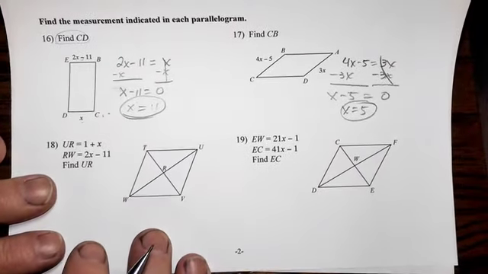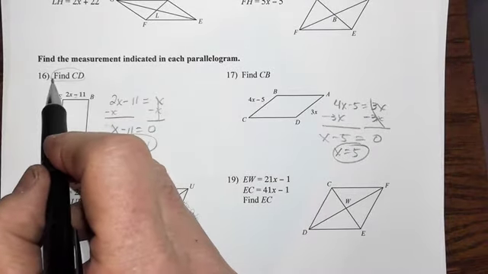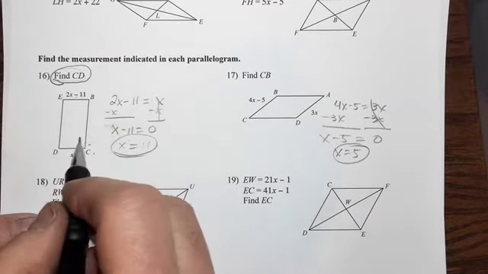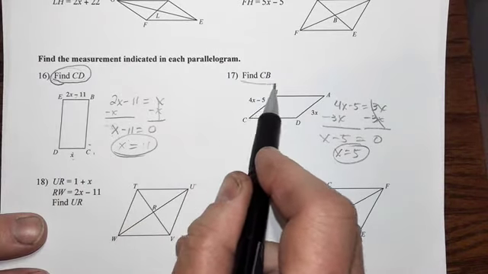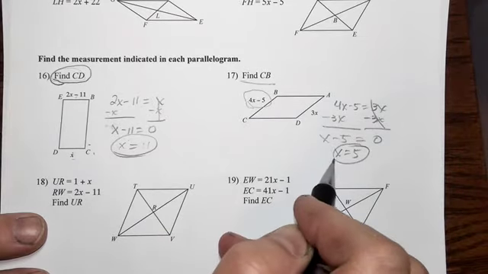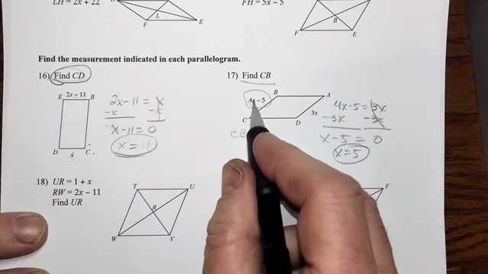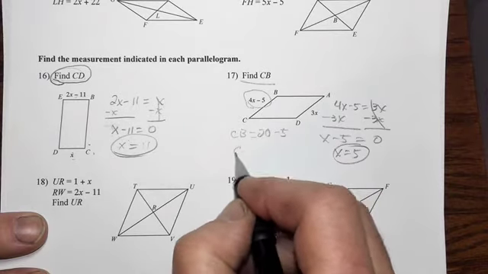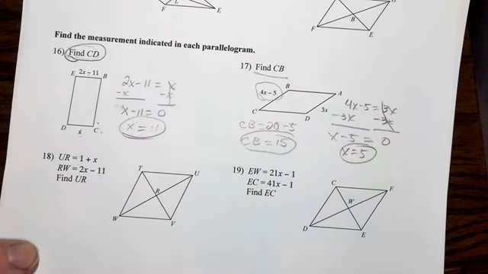Down here, remember, we wanted to find out, I didn't solve the problem, did I? Got to answer the question. We want to find out what CD is. In that case, that is what that is. In this problem, we want to find what CB is. CB is this. We now know that x is 5. So CB is going to equal, put 5 back in for x, 4 times 5 is 20 minus 5. So CB is going to equal 15.